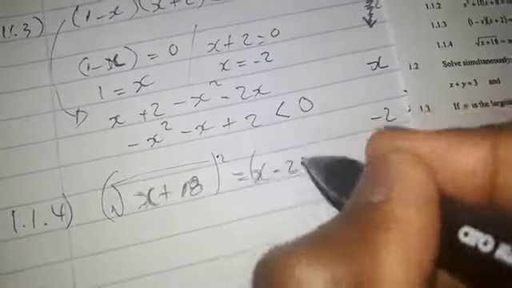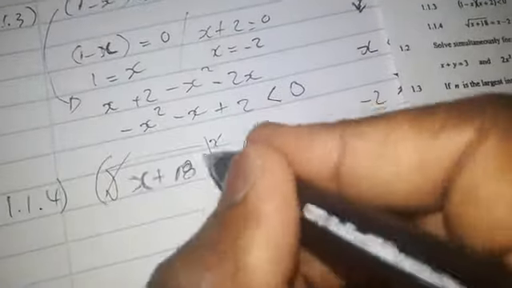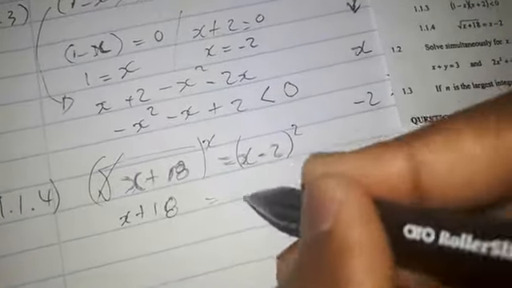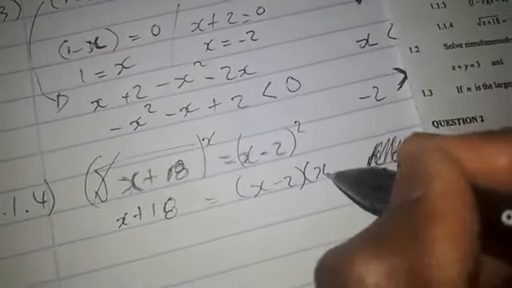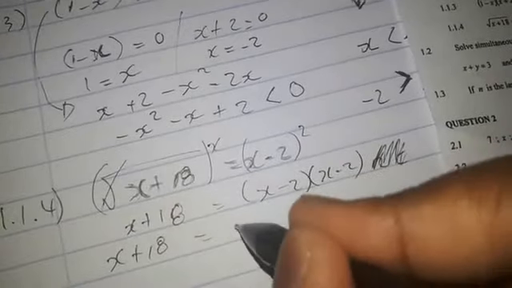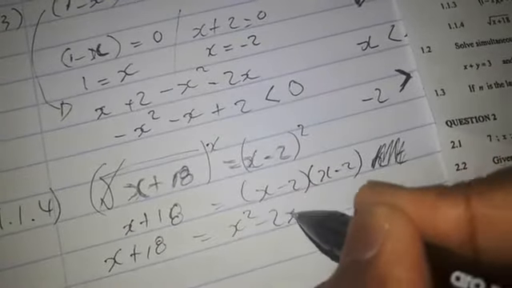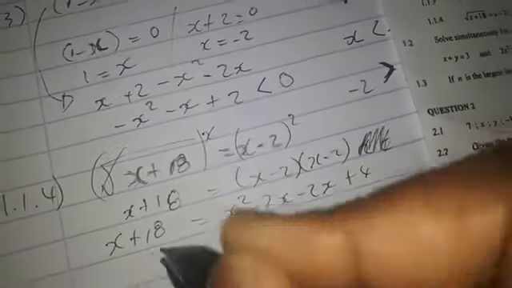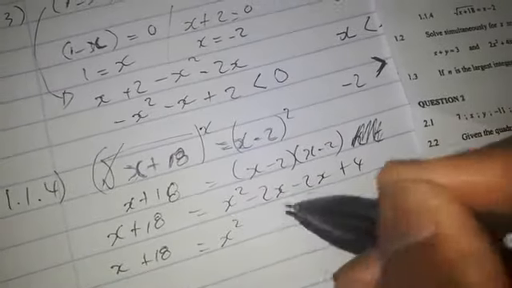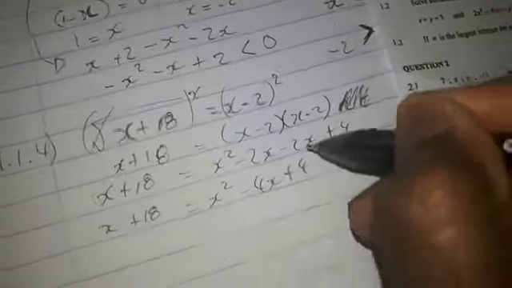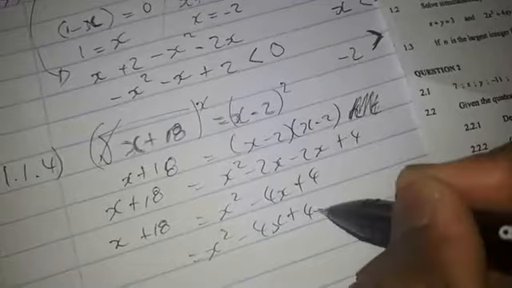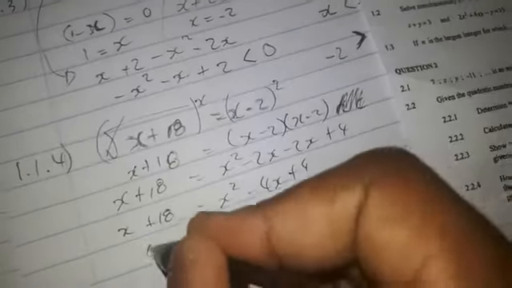So anyways, we can square both sides here. Square here. Square here. This cancels that. This is like x plus 18 is equal to x minus 2, x minus 2. I don't want to leave any steps. So let's just do this. Minus 2x minus 2x plus 4. And then this is like x plus 18 is equal to x squared minus 4x plus 4. This is like x squared minus 4x plus 4 minus x minus 18 is equal to 0.